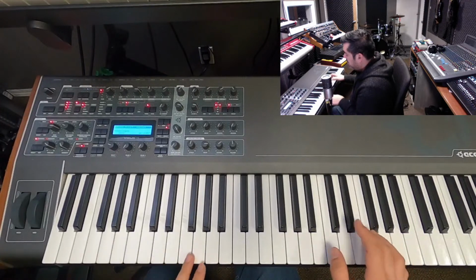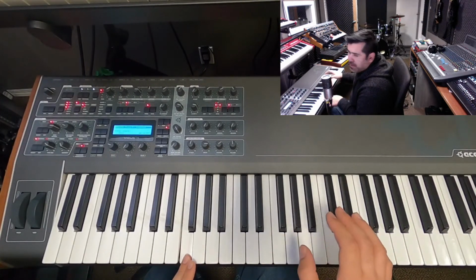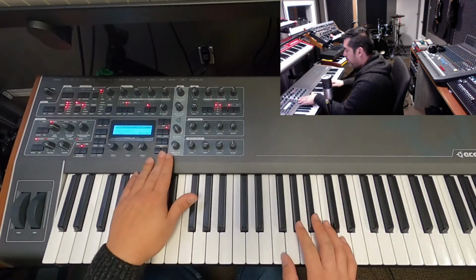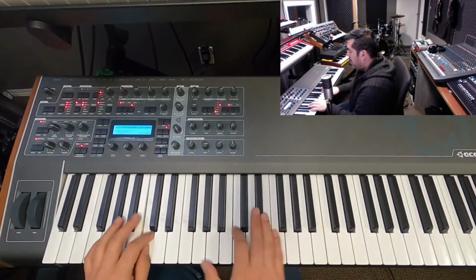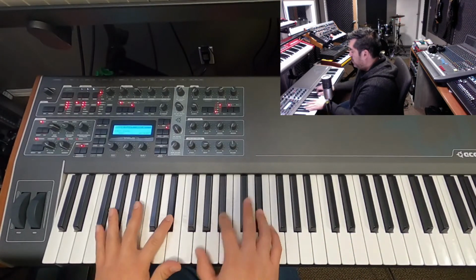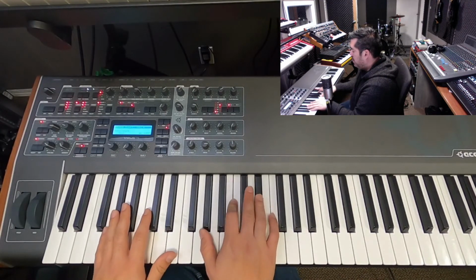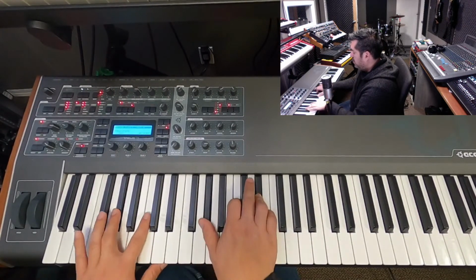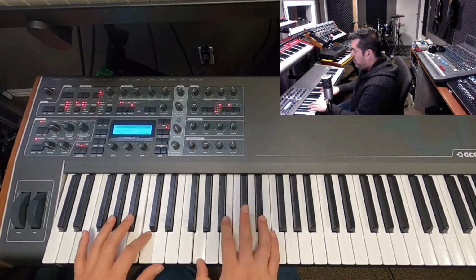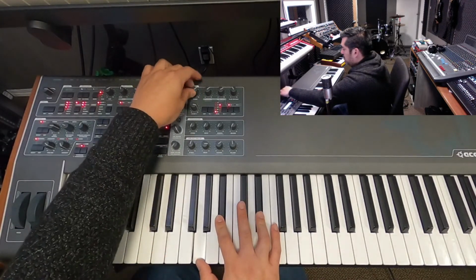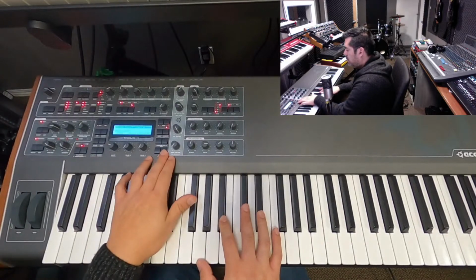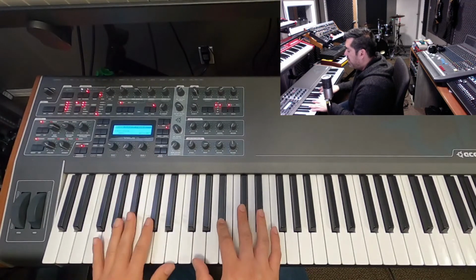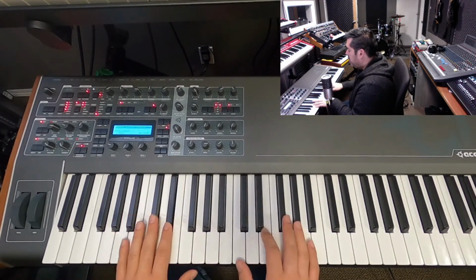These are monophonic sounds, so as you can see, I can't press more than two or three keys. Nice chorus. Drew beats. That's a nice piano. Nice piano sample.